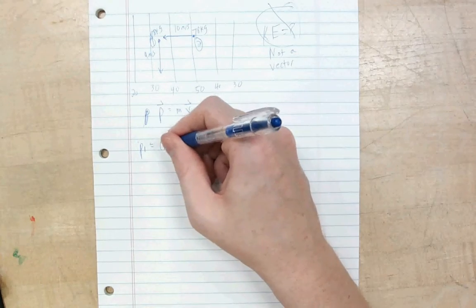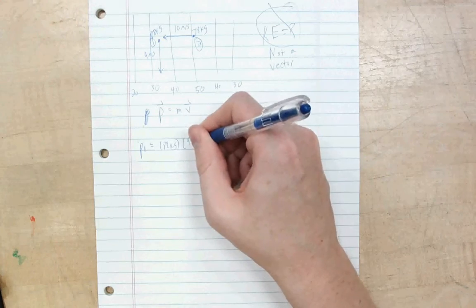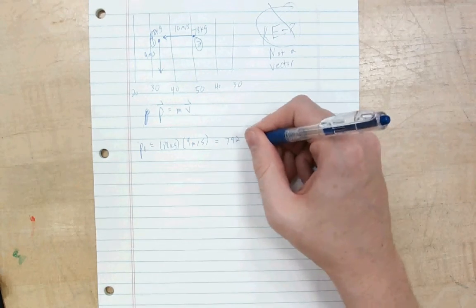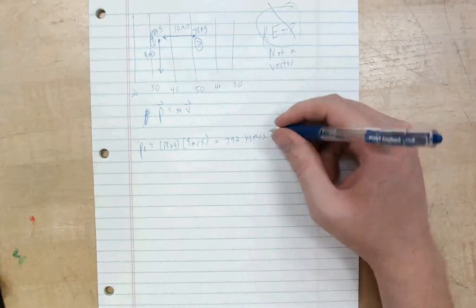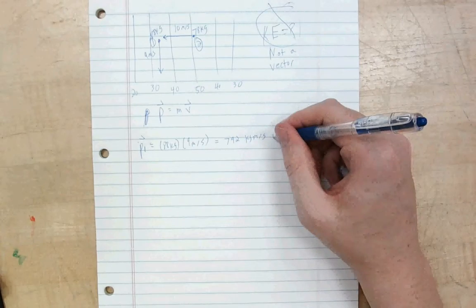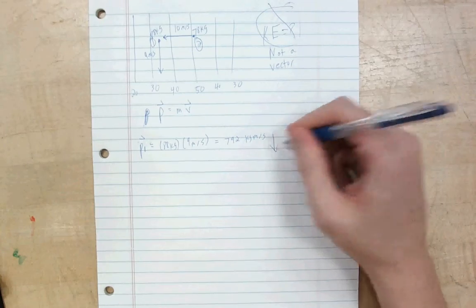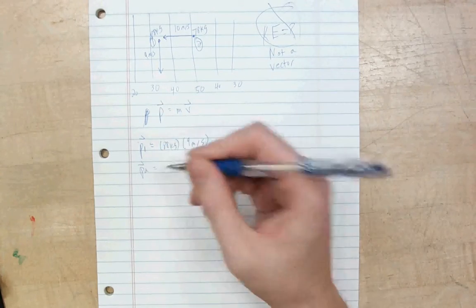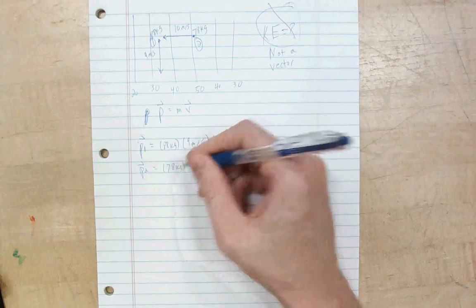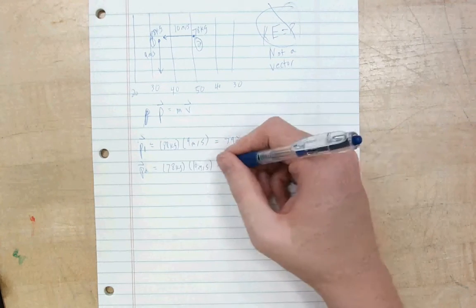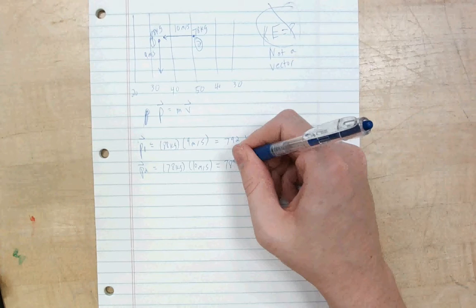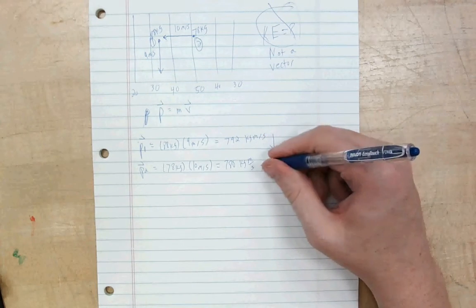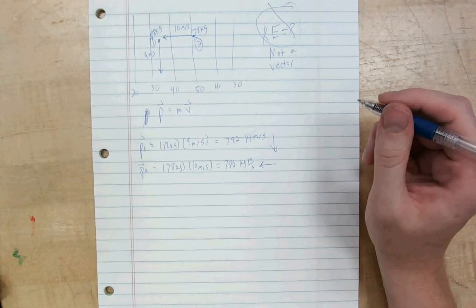is 88 kilograms times 9 meters per second, which I get is 792 kilogram meters per second. If we want to talk about it as a vector, he's heading that way. Momentum of 2 is 78 kilograms times 10 meters per second, which is 780 kilogram meters per second. And he's heading that way in my picture.